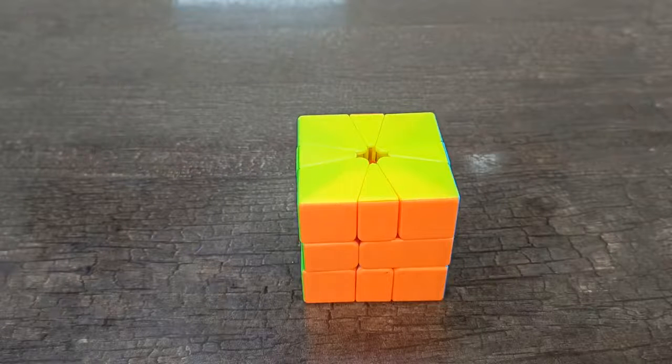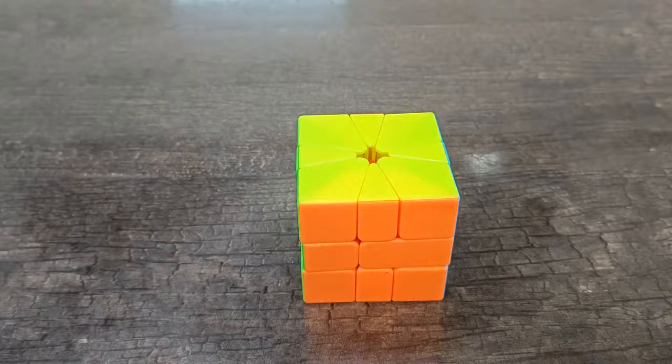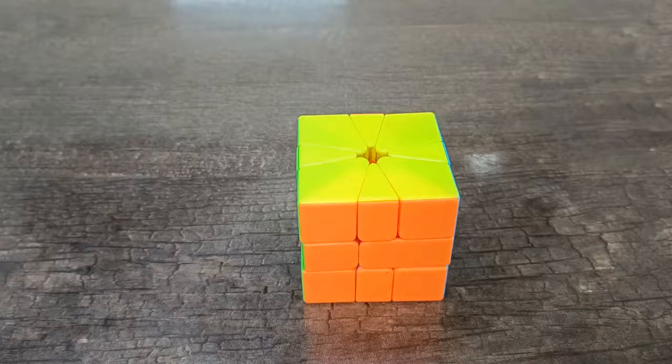Then let's go on to more details. For example, if I say U and DI, remember that the left side alphabet represents the top layer, and the right side alphabet represents the bottom layer.